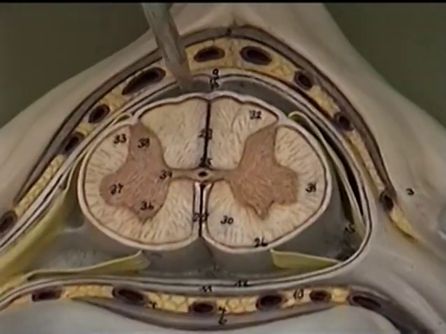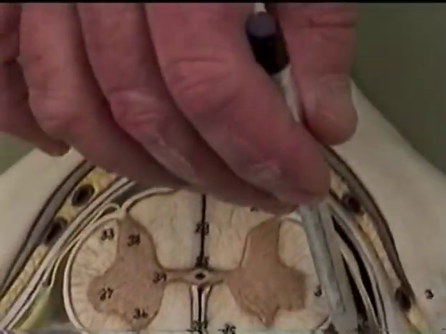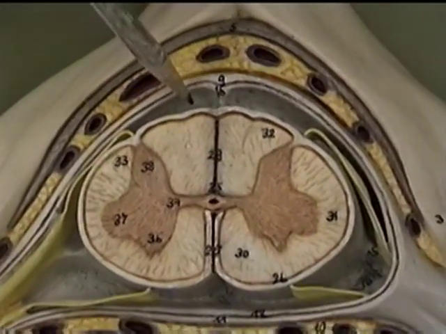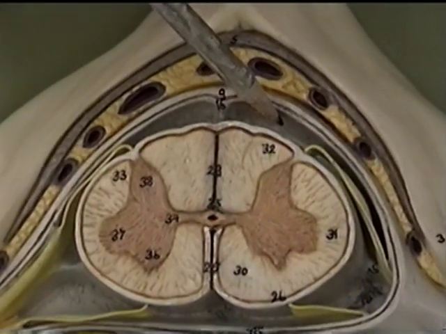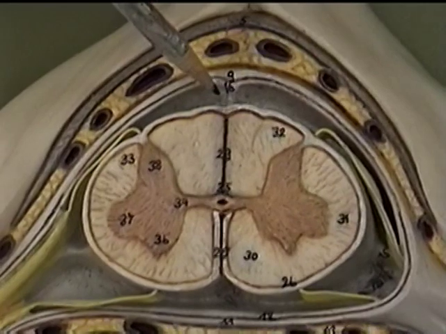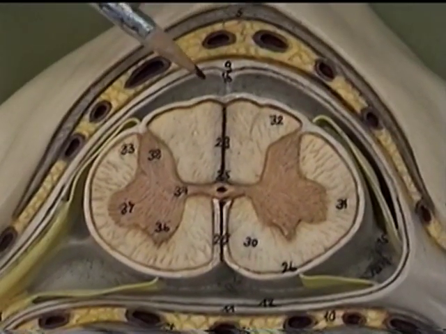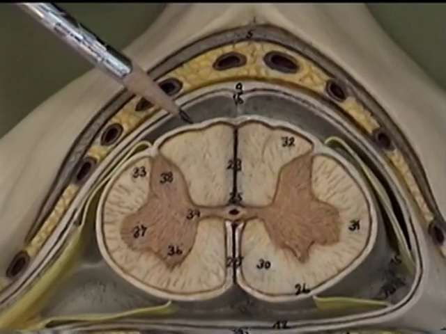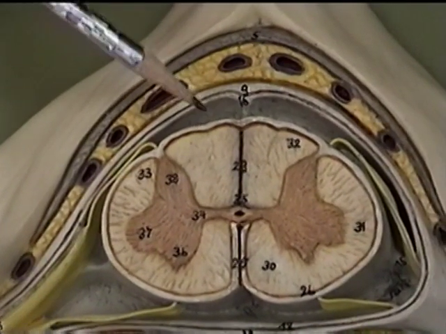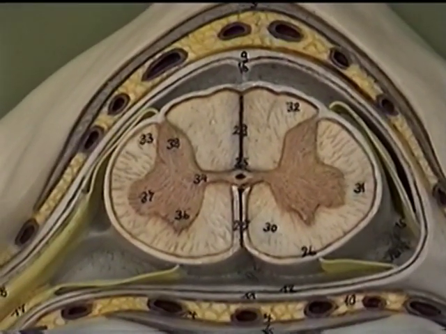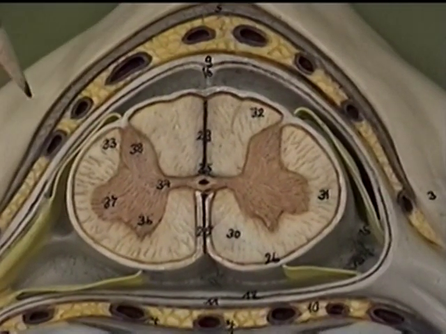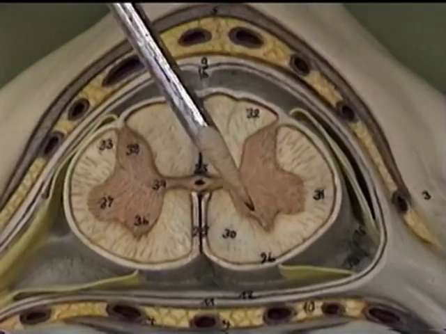And then this space we're seeing right here is the subarachnoid space, and that's where we would find cerebrospinal fluid, which cushions the spinal cord against mechanical trauma. And then right on the surface of the spinal cord we have this gray covering, which would be the pia mater.